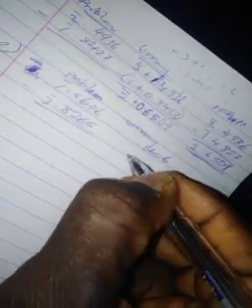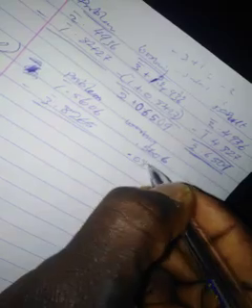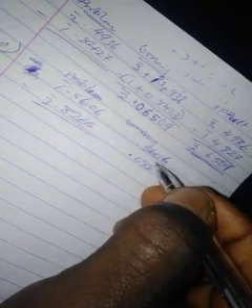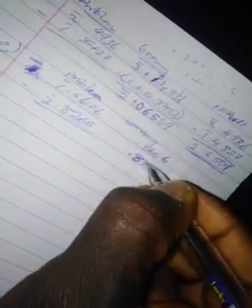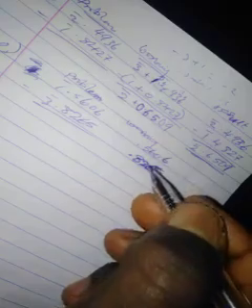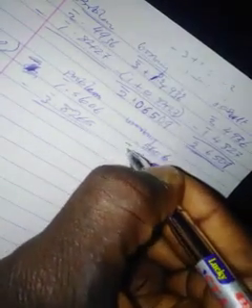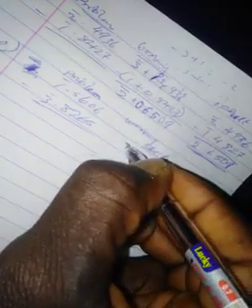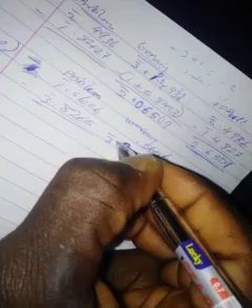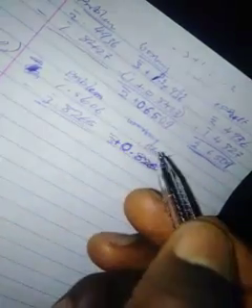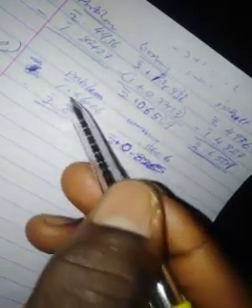We have 0.8265. It could have been, I could have been able to say bar 1 plus 0.5605, but because of what I want to achieve, I will not have to do that yet.